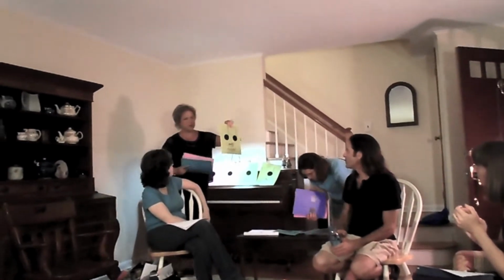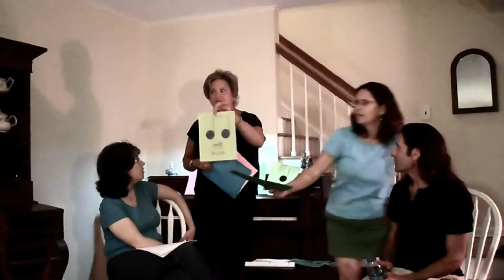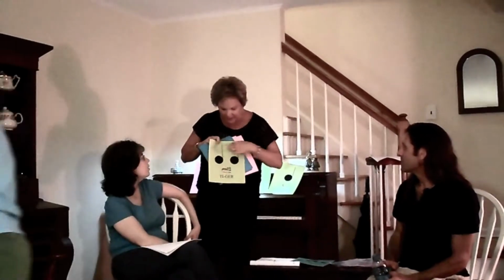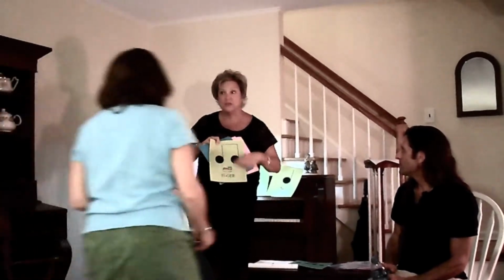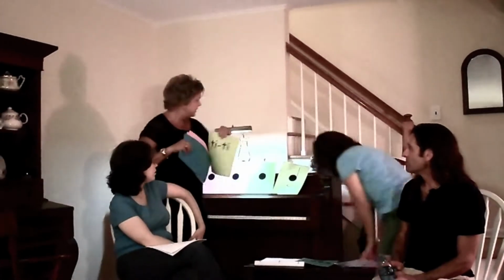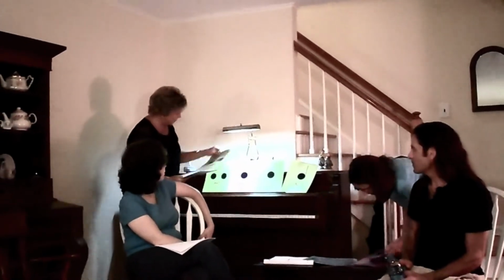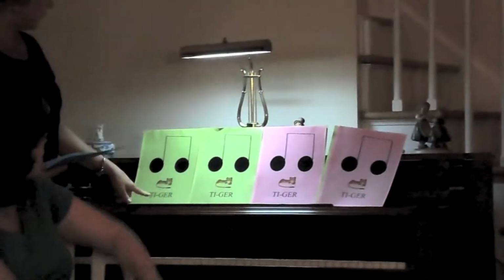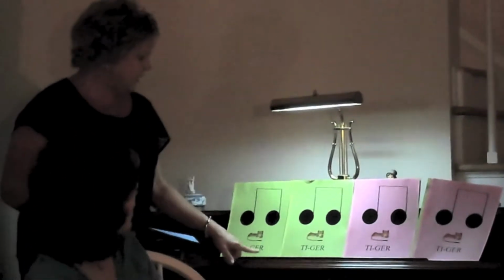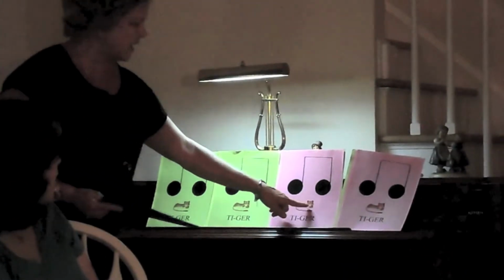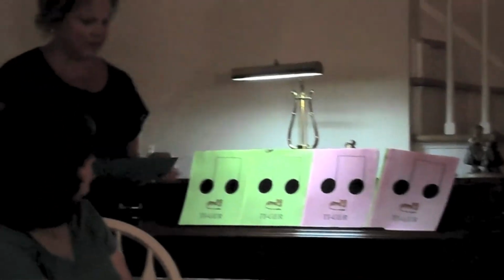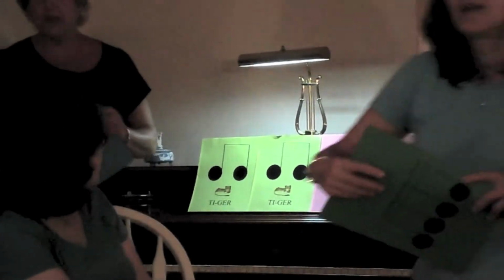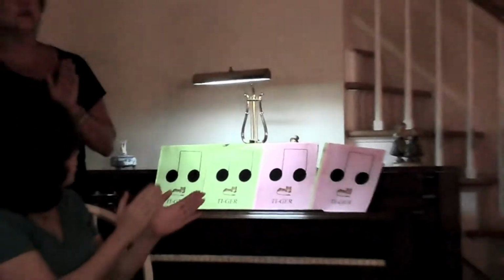All right, we have another one here. This is called tiger. It looks like cat, but it's connected on top to a friend. It has 2 sounds. We say tiger. So if I put these notes down, I have tiger, tiger. Let's say it first, just tiger. Here we go. Tiger, tiger, tiger, tiger. Very nice. Can we clap the word tiger? Here we go.